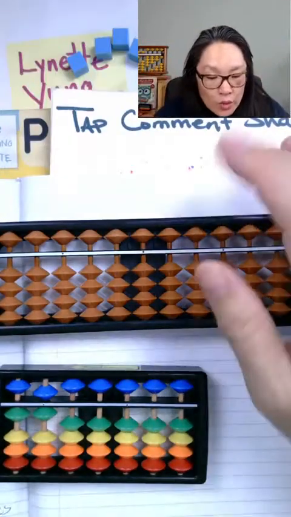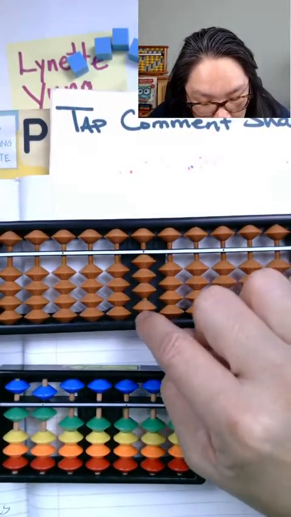Okay. So we're counting on the abacus. So we have 1, 2, 3, 4, and then 5.